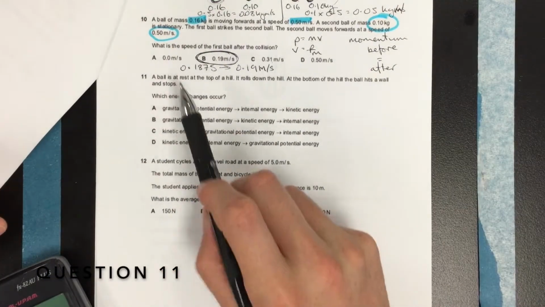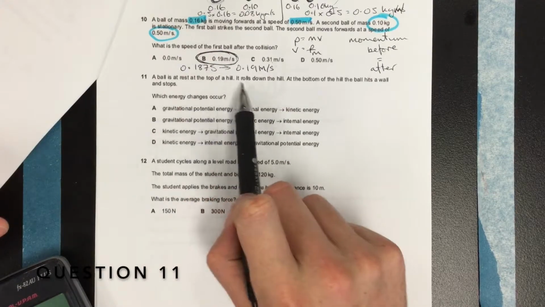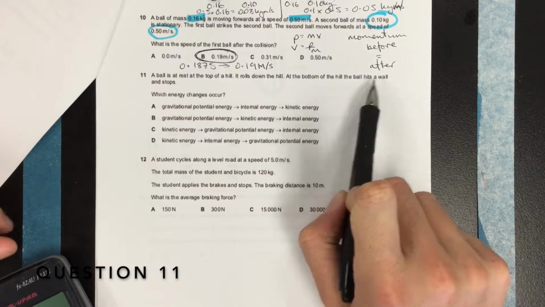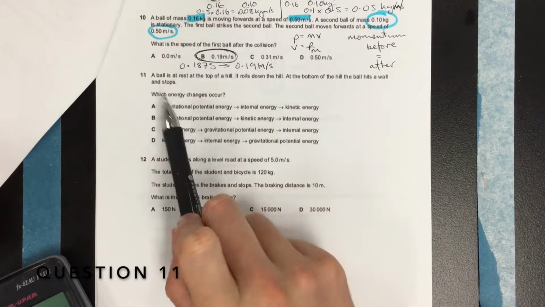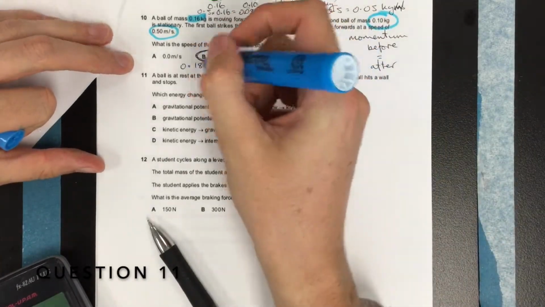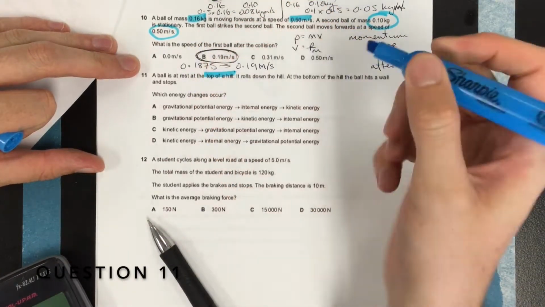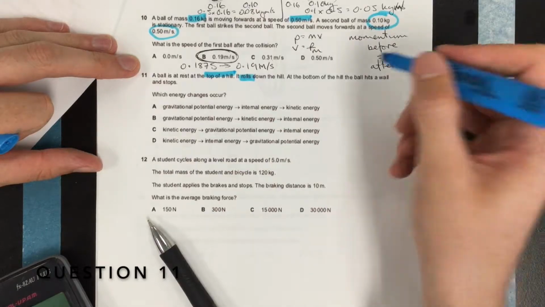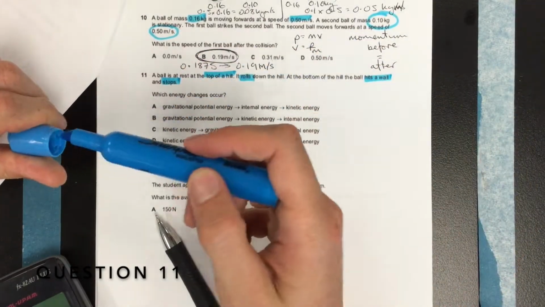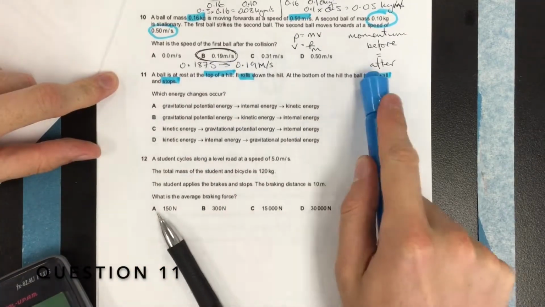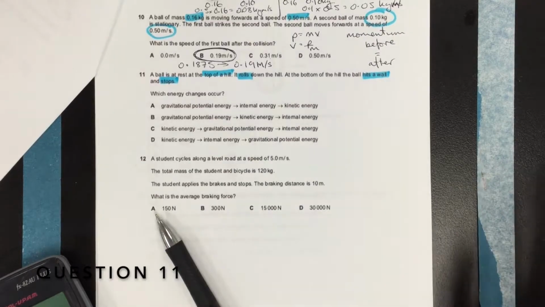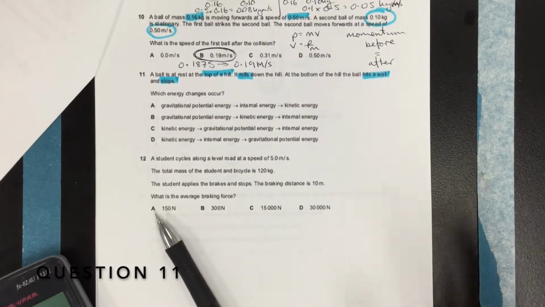Question 11. A ball is at rest on the top of a hill and it rolls down the hill. At the bottom of the hill, the ball hits a wall and stops. Which energy changes occur? So I'm looking for the energy changes in being at the top of a hill, rolling down a hill, and hitting a wall and then stopping. So I've got 3 different transitions there: from hill to rolling, from rolling to wall, and that's it.